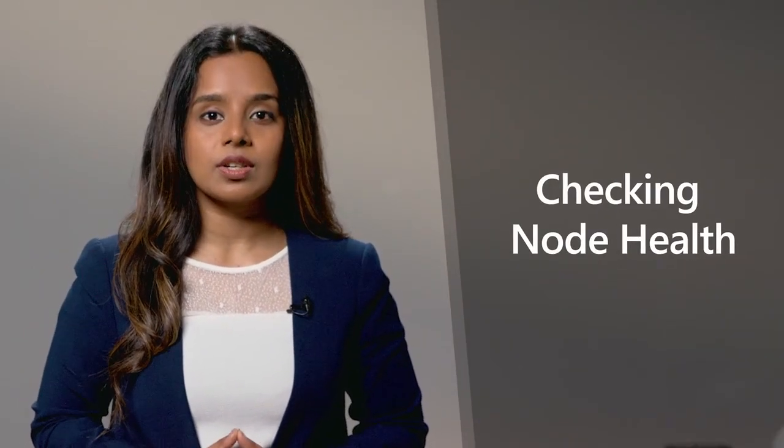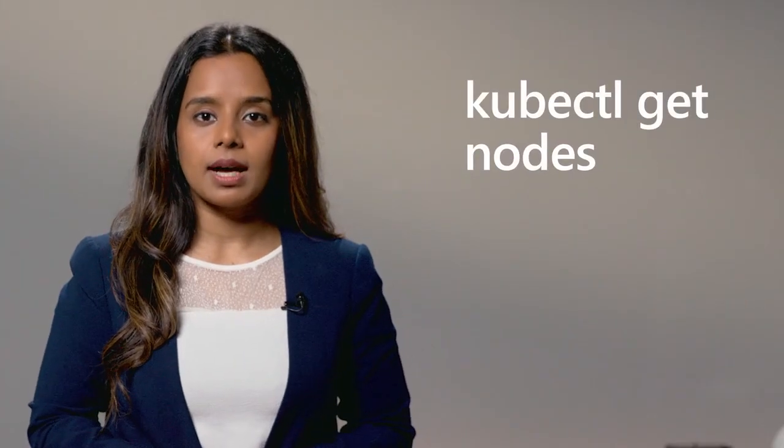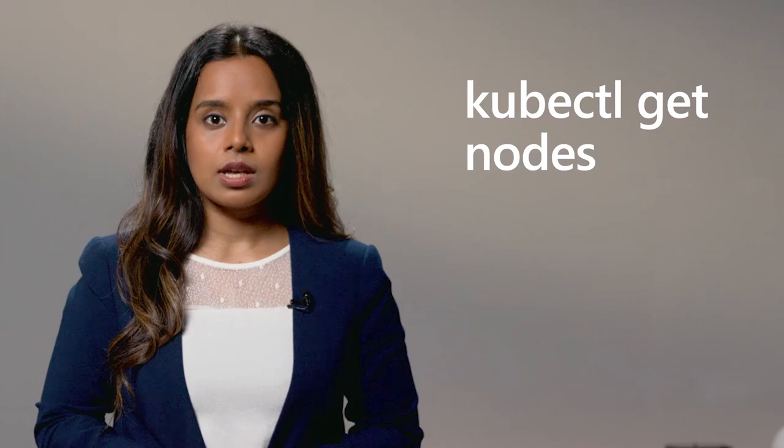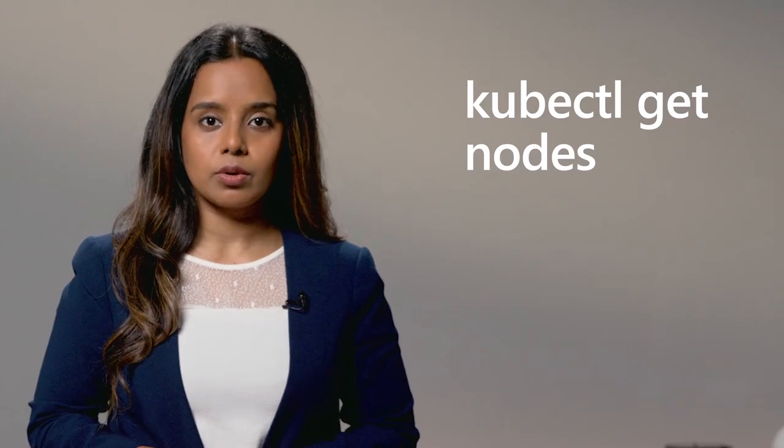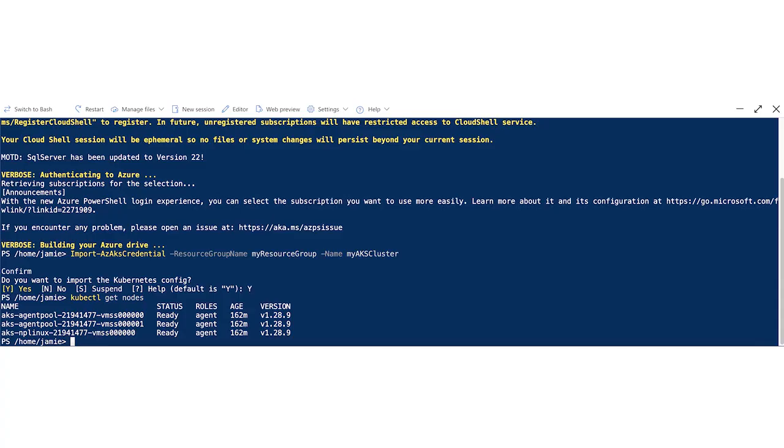One of the first things you'll want to do is ensure your cluster is running smoothly. Let's start by checking the health of your nodes. Open Azure Cloud Shell and run the command kubectl get nodes to get a list of your cluster nodes and their status. This command will return a list of nodes along with their status. If any of your nodes are not in a ready state, you'll need to investigate further.